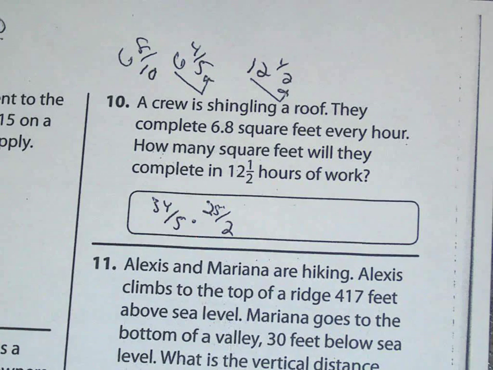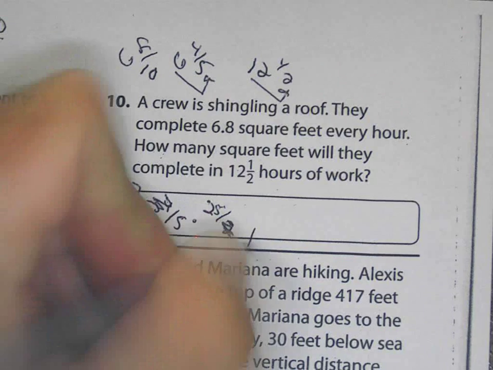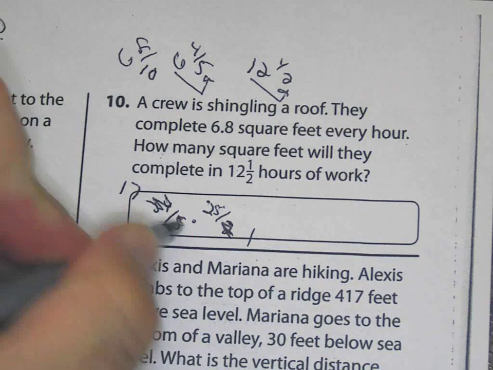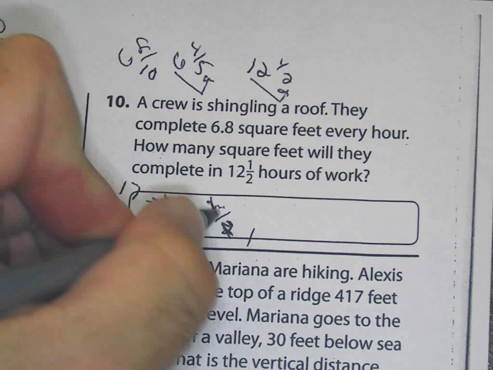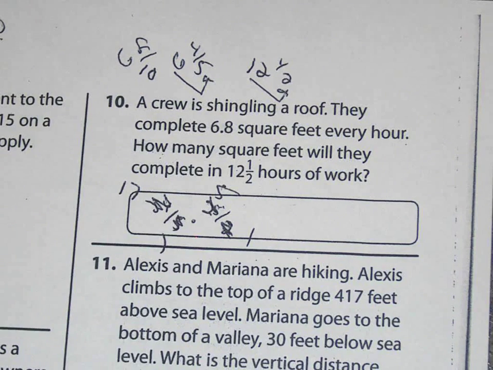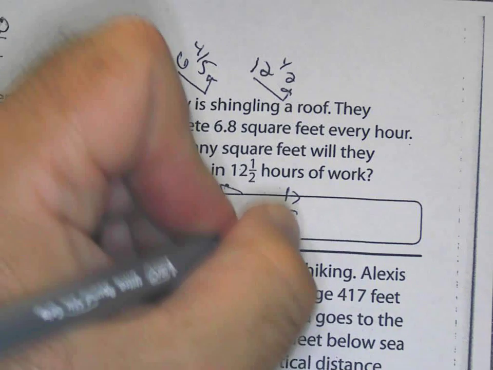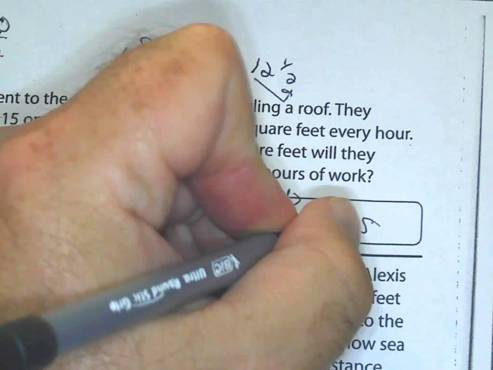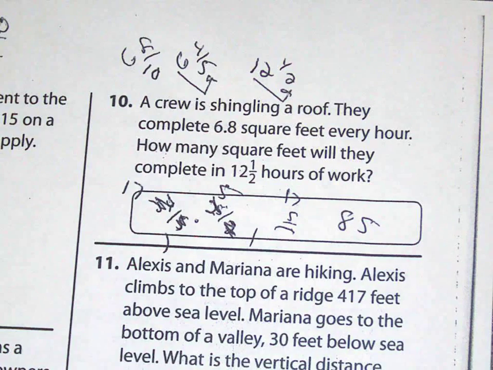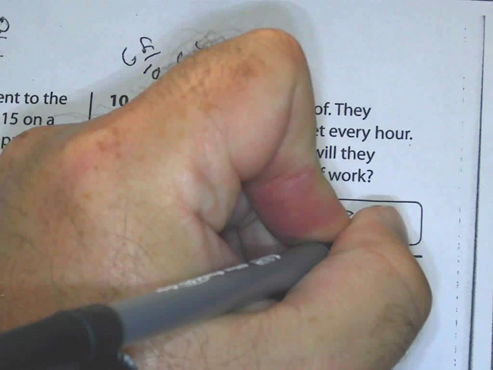Here's what I like. I purposely did this version for your test. This one cancels. It looks great. 34 divided by 2 is 17. 2 divided by 2 is 1. 5 divided by 5 is 1. 25 divided by 5 is 5. My answer is 17 times 5. 1 times 1 I don't need to do. 5, carry a 3, 85. I can roof 85 square feet.